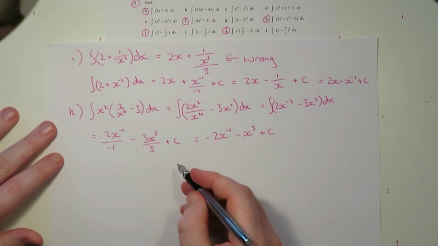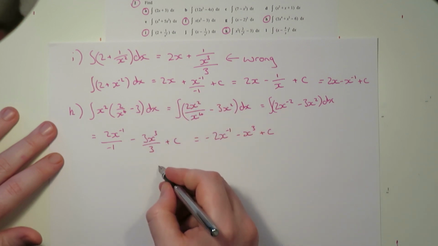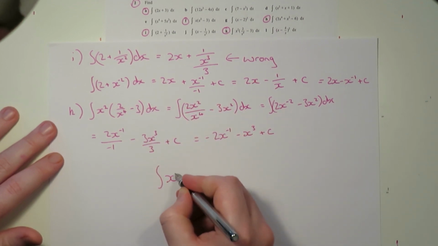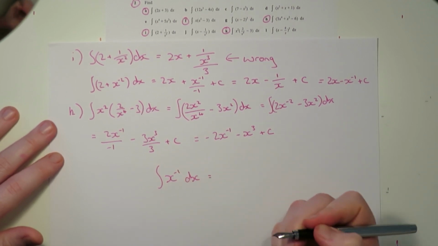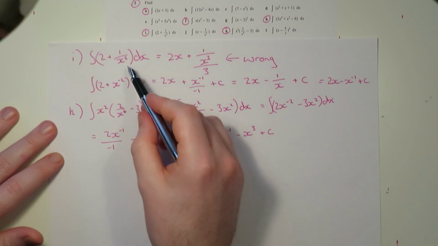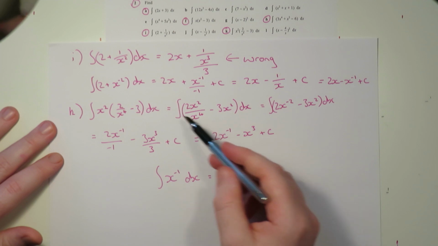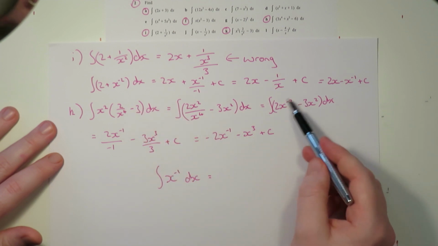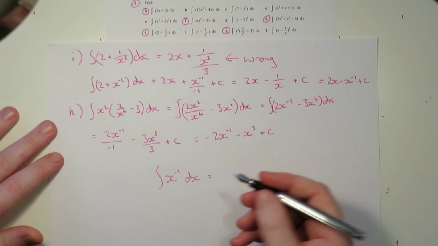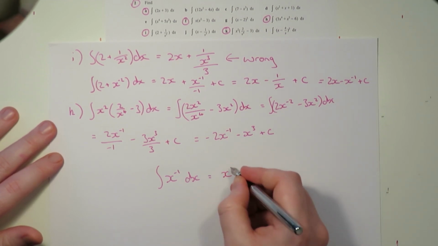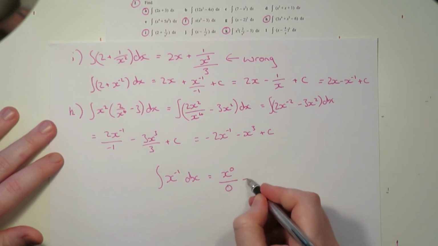Now you'll notice here that some of these numbers are quite specific. If you try and integrate x to the minus 1 with respect to x, you see here that this here was x to the power of minus 2. Why is there no x to the minus 1? Because if you follow the rule, that's going to be x to the power of 0. If you increase the power by 1, divide by the new power.